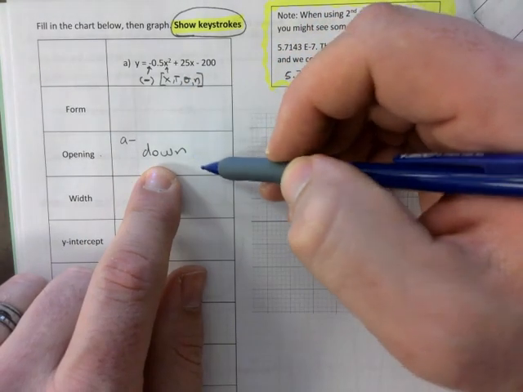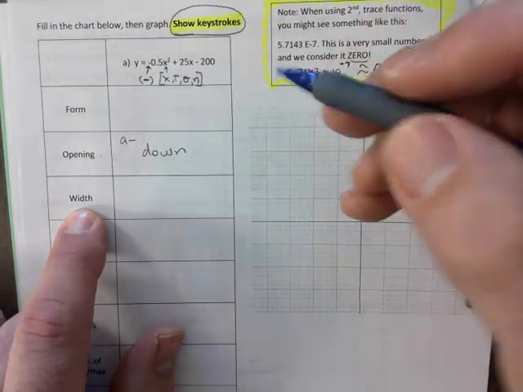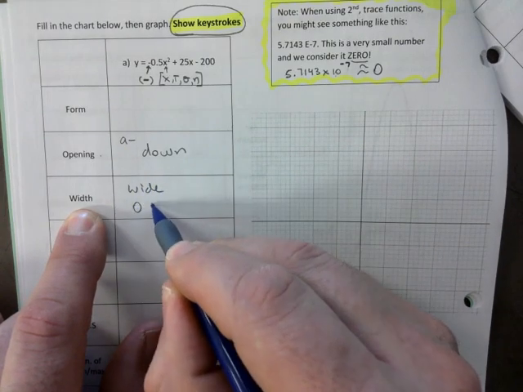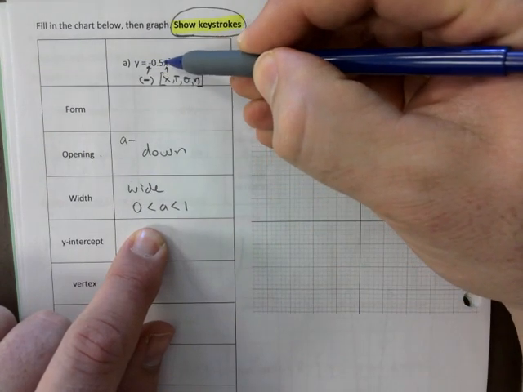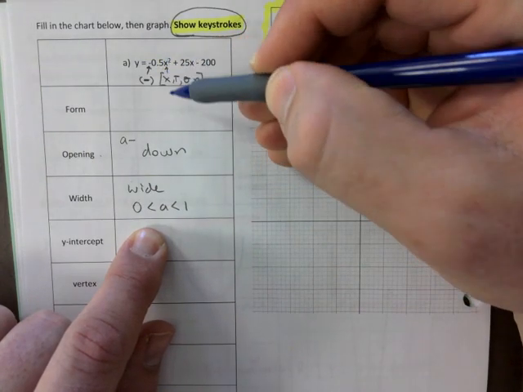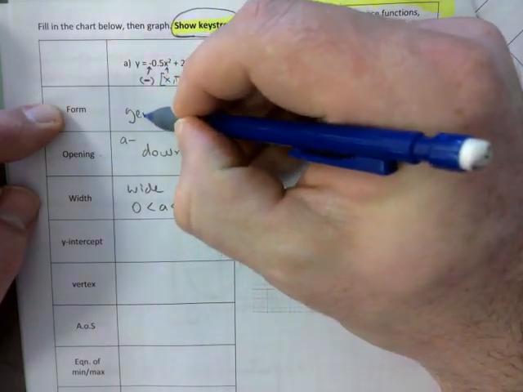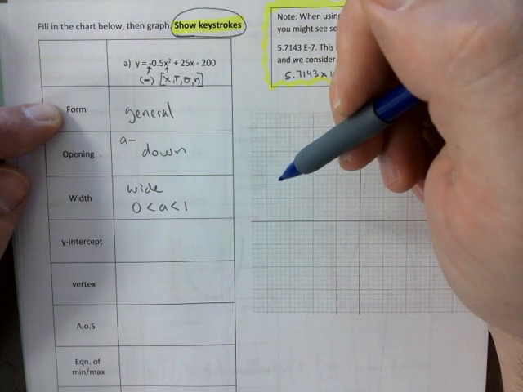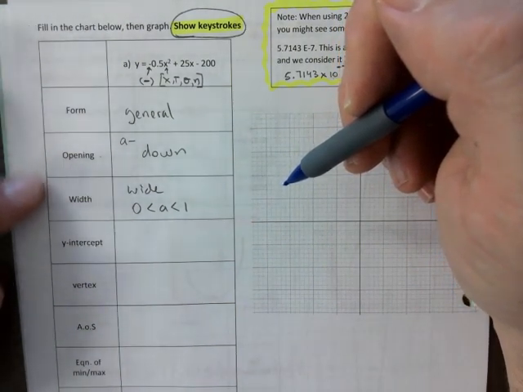I'm expecting it to point down because A is negative. What's the width of this thing? It is actually wide because A is between 0 and 1. It's 0.5, right? Just the numerical value. And what form is this in? This is in general form. How do I know? I don't have any brackets. Okay, so these things, always, they're there to help you out.